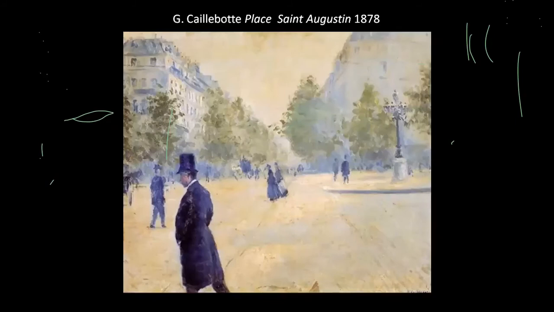Now, his paintings are those of the experience of the city, of the psychological experience of the city, and of the dominance of the middle classes, the rise of the bourgeoisie. And I think this is a very good example of how he shows the people themselves being dominated by the city.